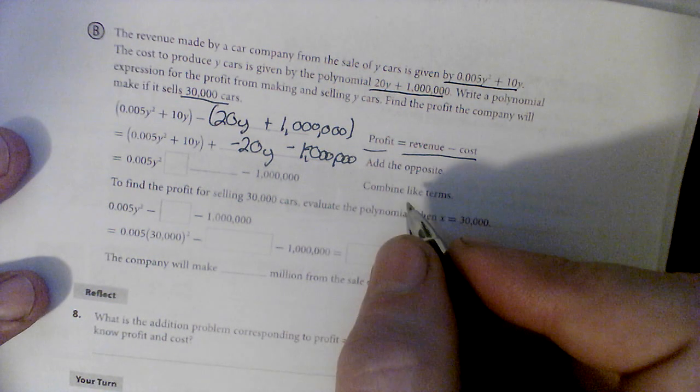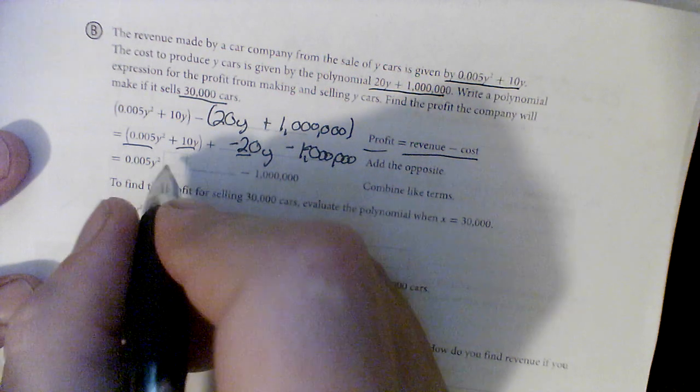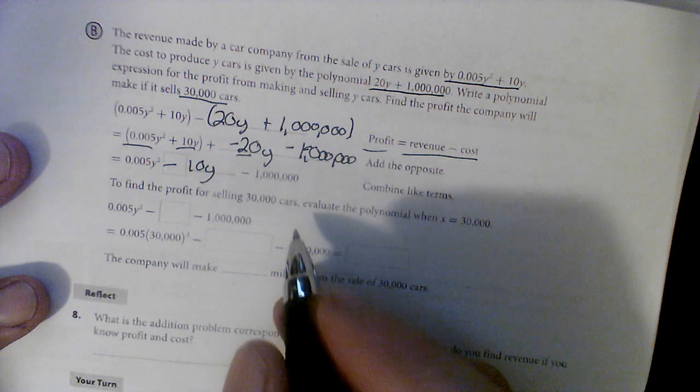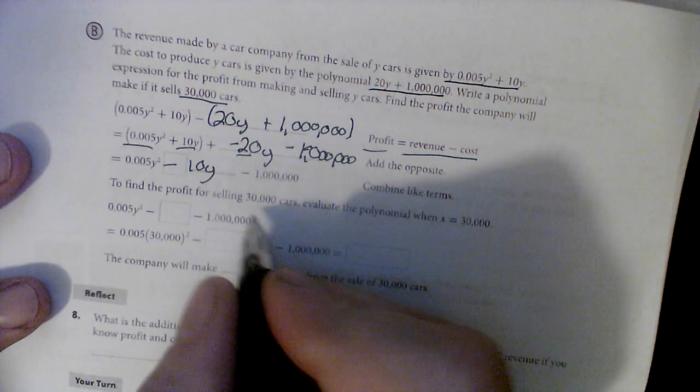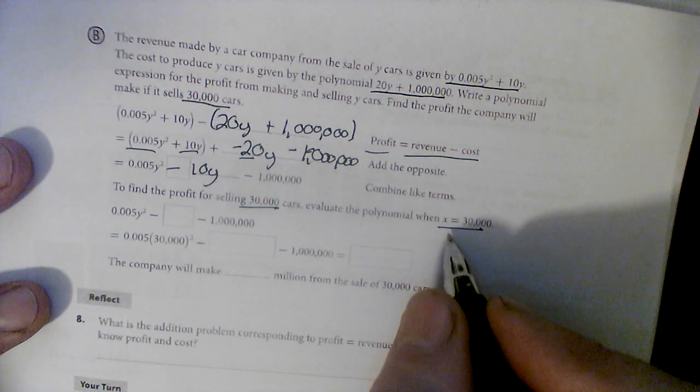And then combine like terms. Well, if we do that, we got this is all by itself, all right? And then these two combine to negative 10y minus 1 million. There we go. And then find the profit for selling 30,000 cars. Evaluate the profit when x is 30. All right.